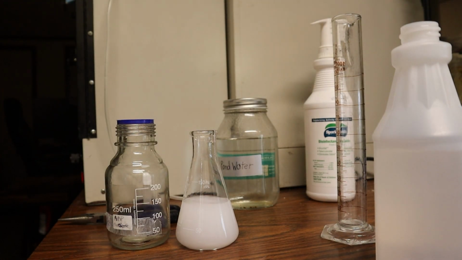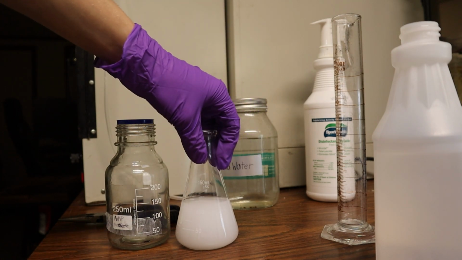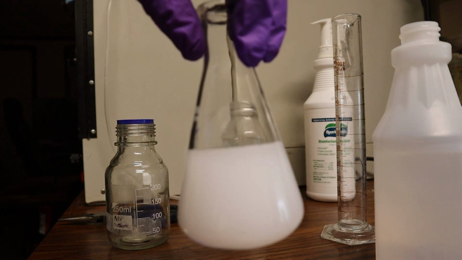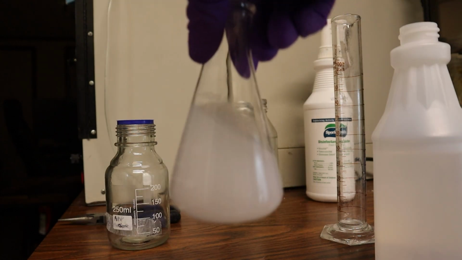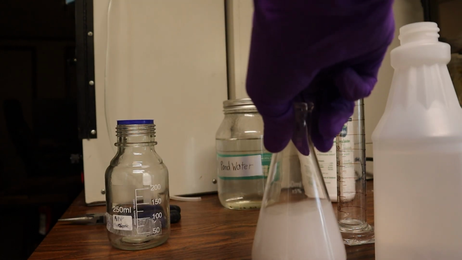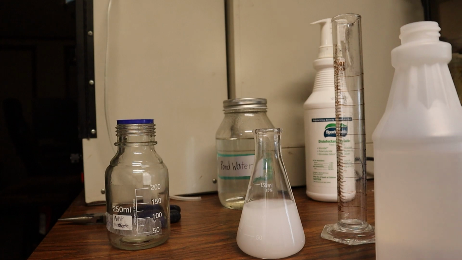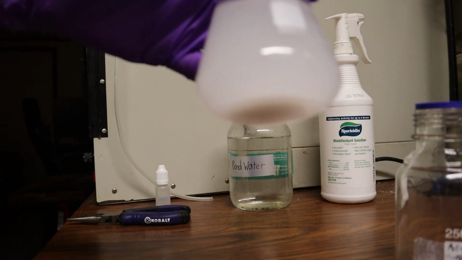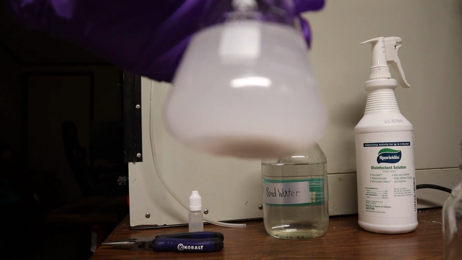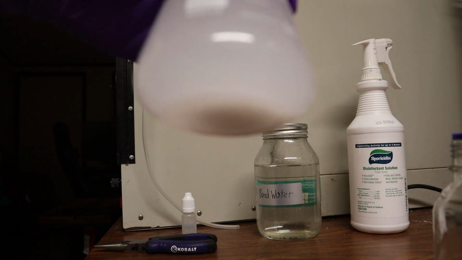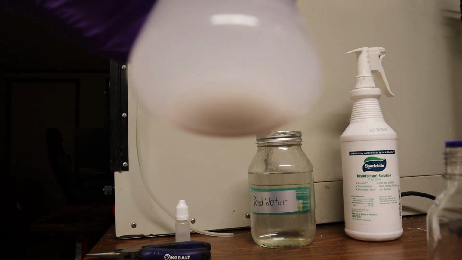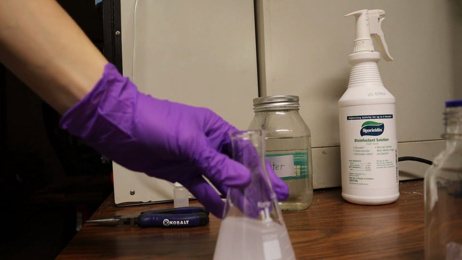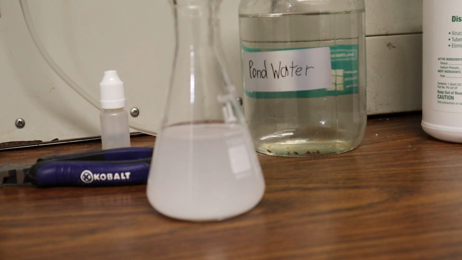Whoa, that's cool. Look at it. It turned. What the? Look at that. Wow, that's cool. Look at how much powder is forming. So much powder. Oh, I wish I did this. I put this off for so long. Yes! Yes! Yes!